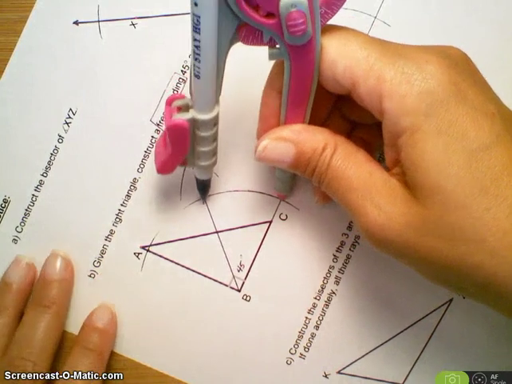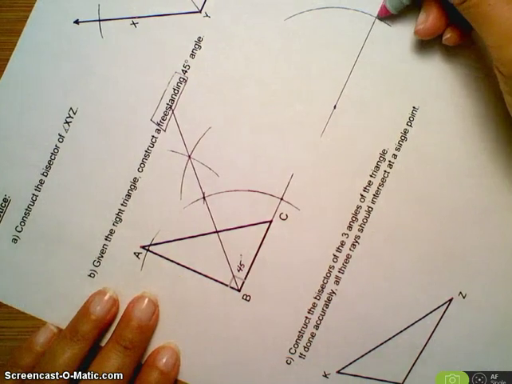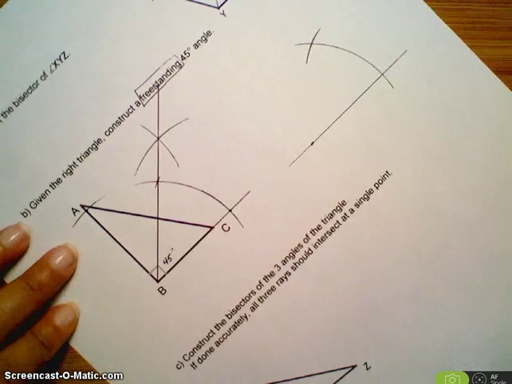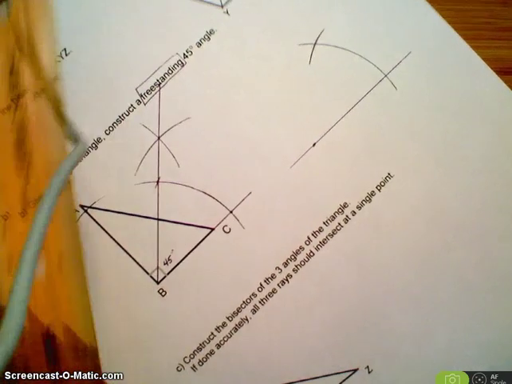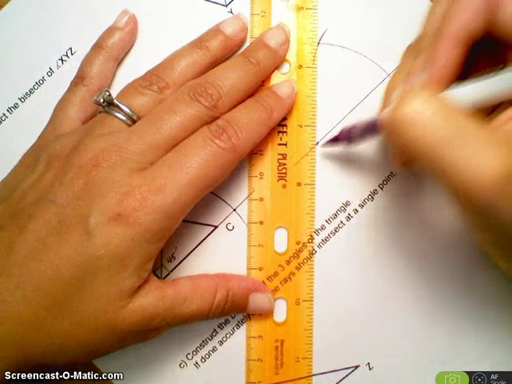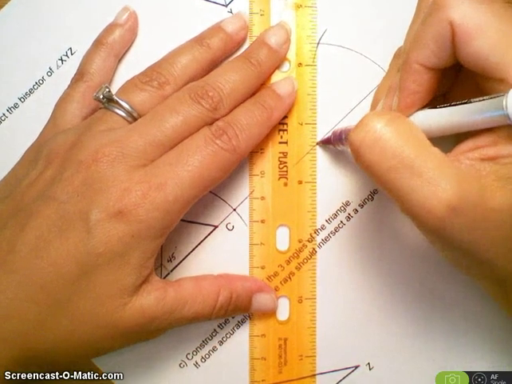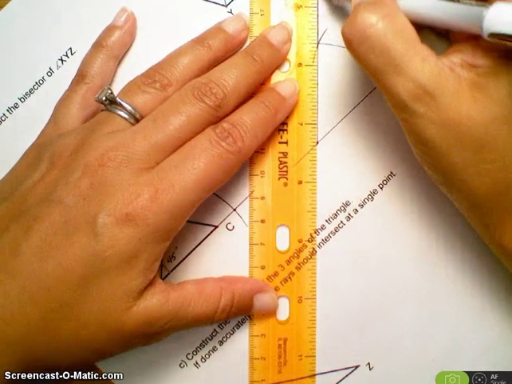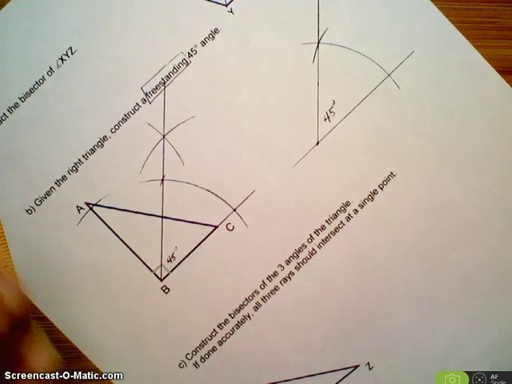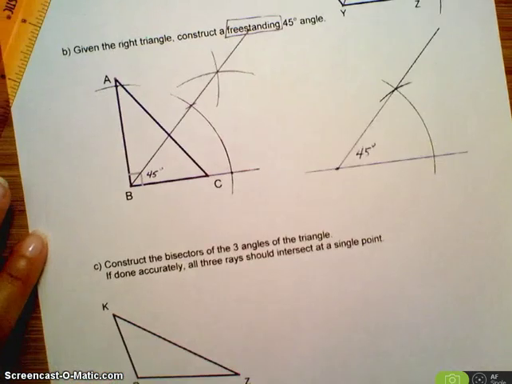So once that's set, I come back, pointer goes on this intersection point, I reach out, I make an arc mark. I take my straight edge, I line it up with the intersection point and the vertex, and I draw the ray, and I just drew a freestanding 45-degree angle.